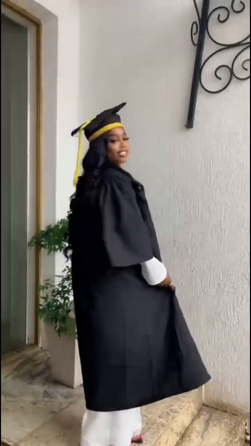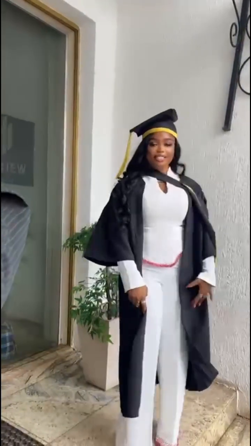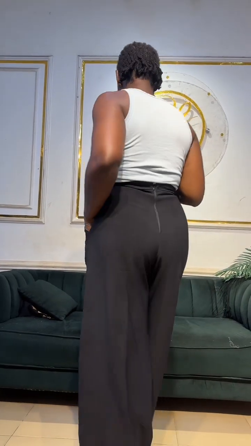Today I'm going to show you how I made this white two-piece pants. The pant is what I'm going to show you how to make. It's a straight leg corporate pants.